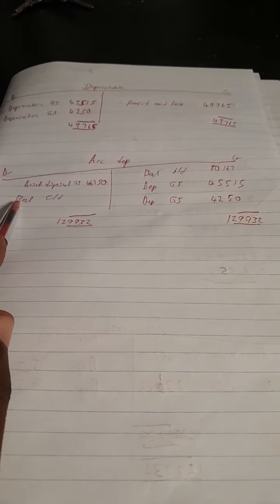So how are we going to get the balance carried down? You are subtracting 46,750 from 129,932. How much are we going to get? You are going to get 83,182. So this is going to be your amount. So from there you are done with asset disposal. I know that is not difficult. It is easy. You can do it. Thank you.